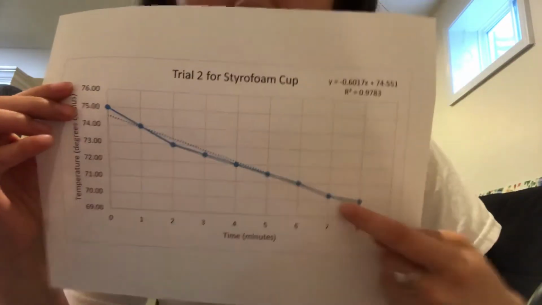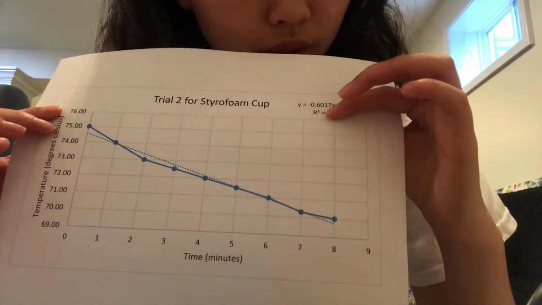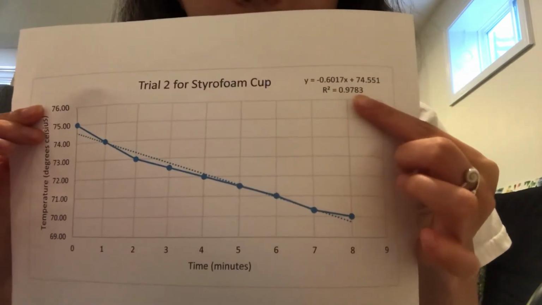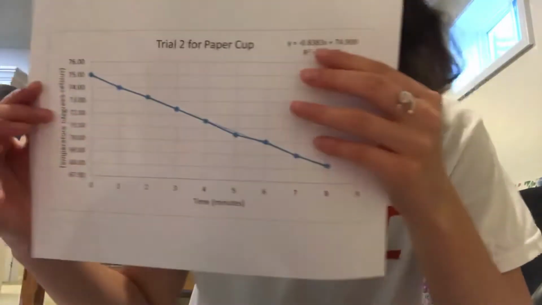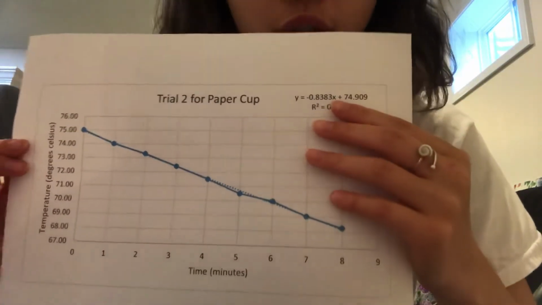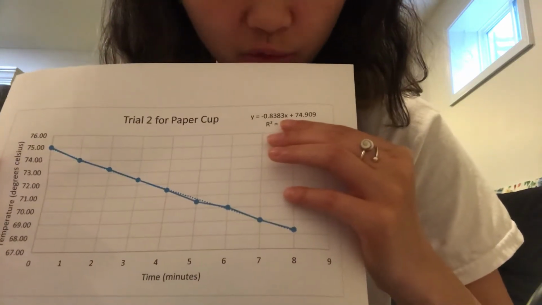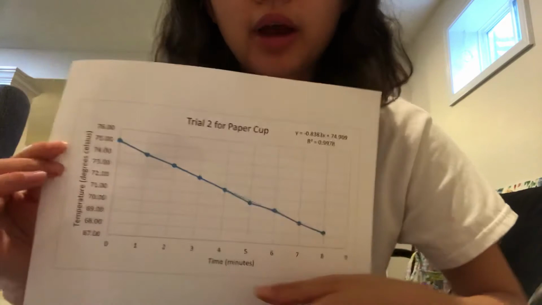Another example of this is comparing the second trial. As you look at the graph here, it's also decreasing, and it has a negative slope of negative 0.6017x. Then when we look at the graph for trial 2 for the paper cup, it also has a negative slope, but a greater negative slope than the styrofoam cup did, at negative 0.8383x. And as you can see, it's decreasing more rapidly.